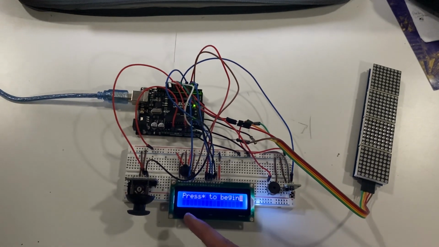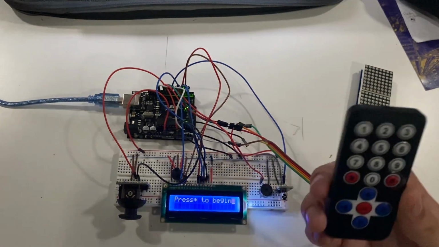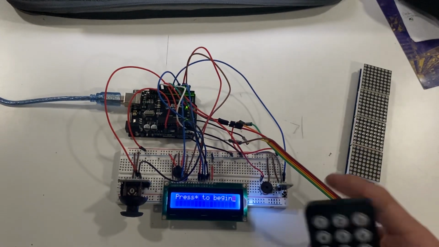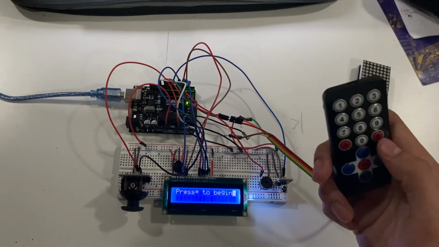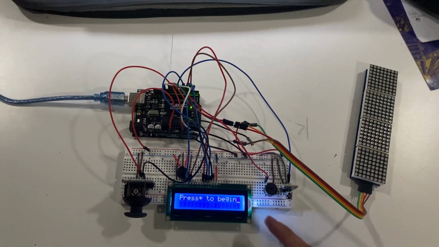So it starts, press the asterisk button on the remote. This is my first complexity for the project. I have the IR remote to start and reset the game. So yeah, let's get it started.